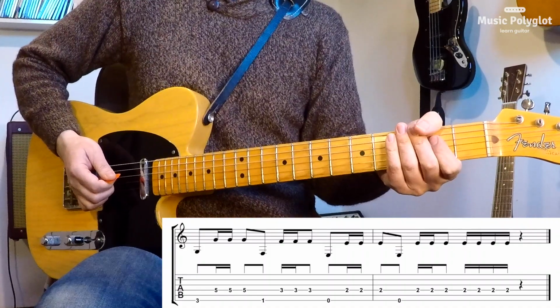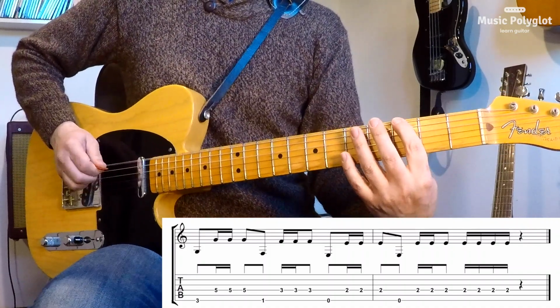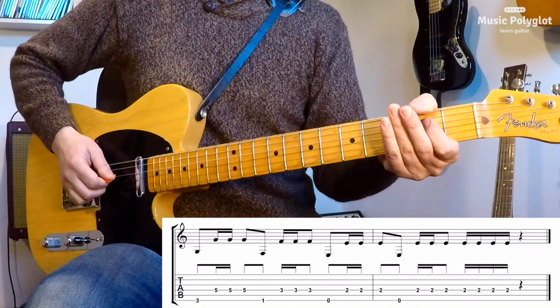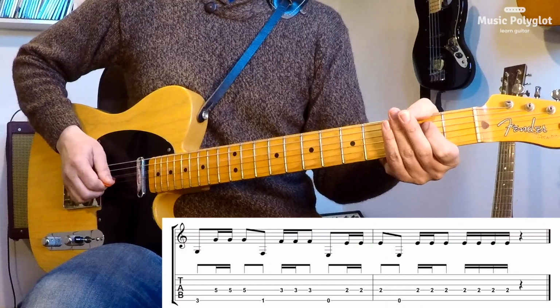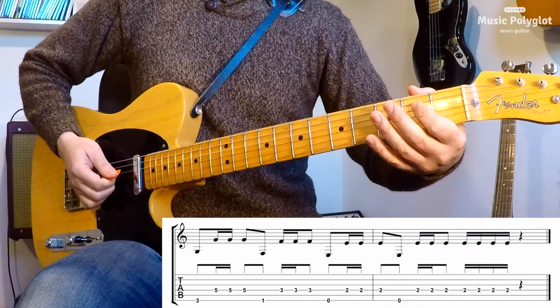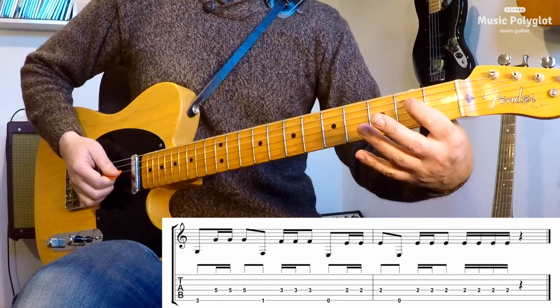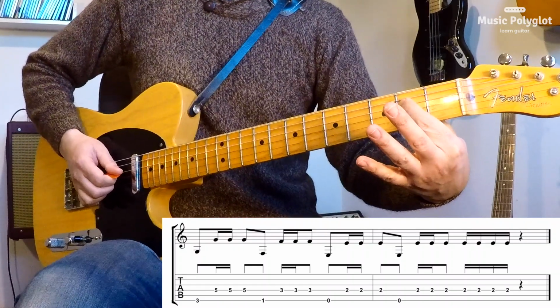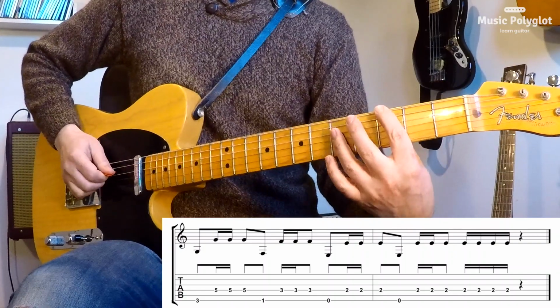All right, a bit of a breakdown. So the G, F, E, twice, 3 e and a, and then finally a down up, 3 e and a on that E. That's the 2nd fret of the D string. Last time.